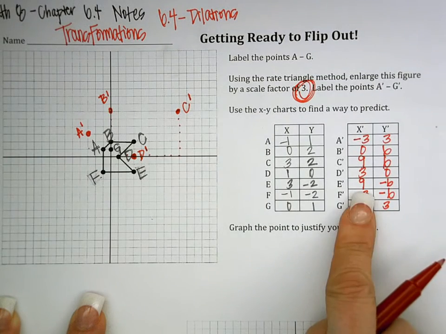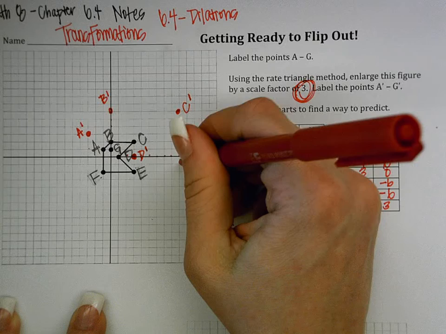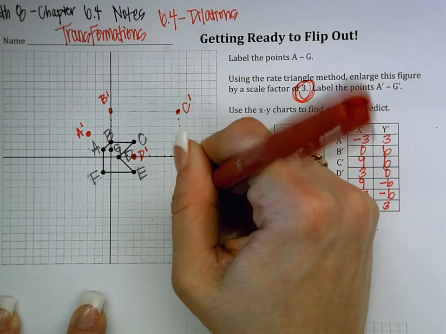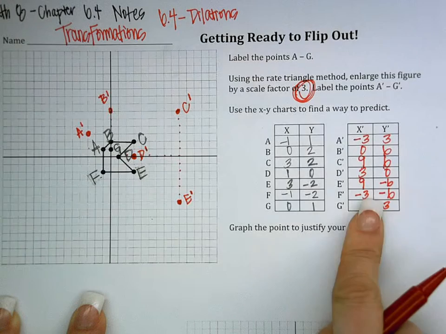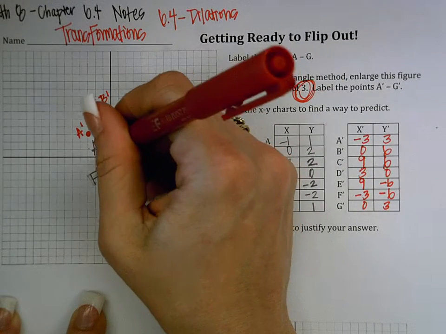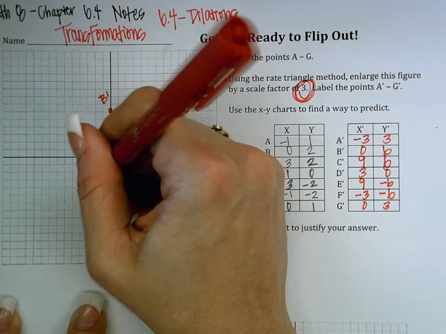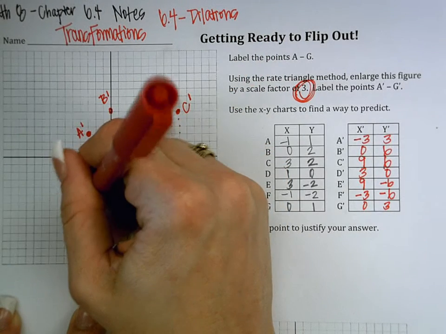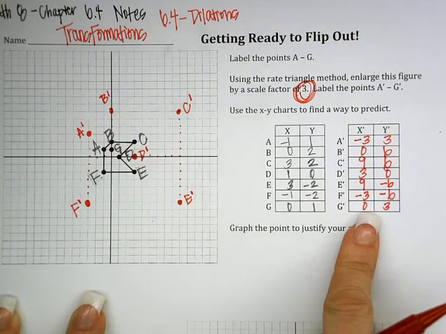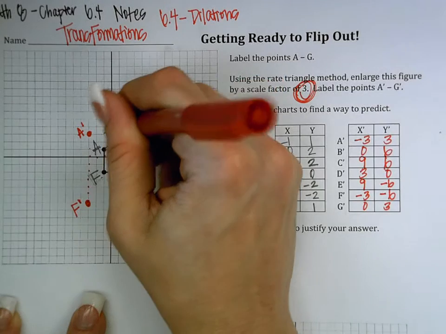E is over 9 and down 6. That's E prime. F prime is negative 3, negative 6. That's F prime. And G prime is over 0, up 3.